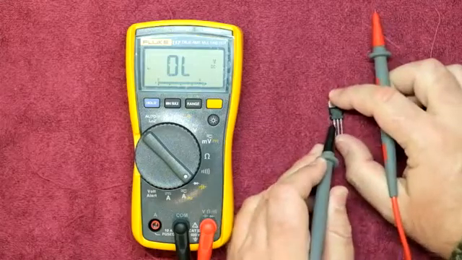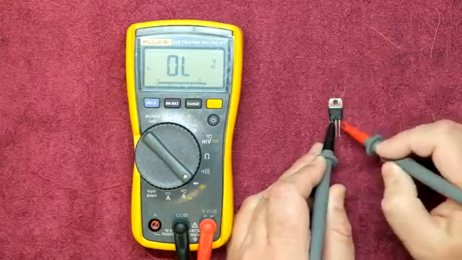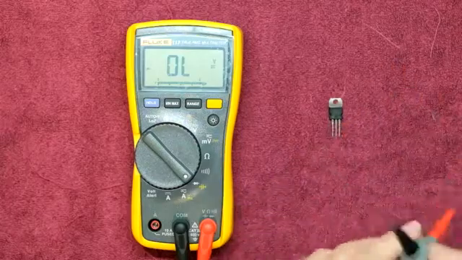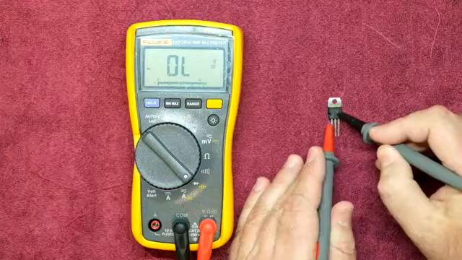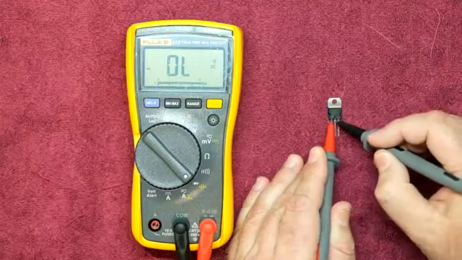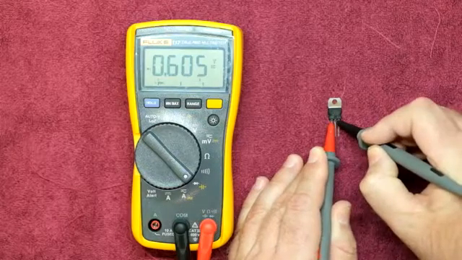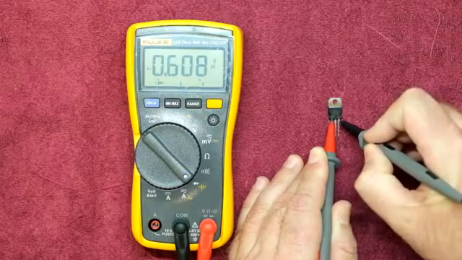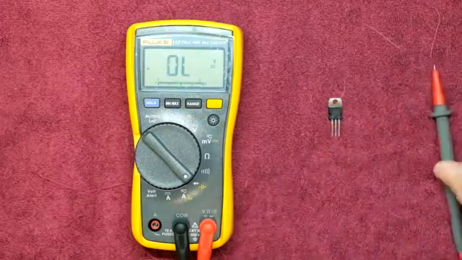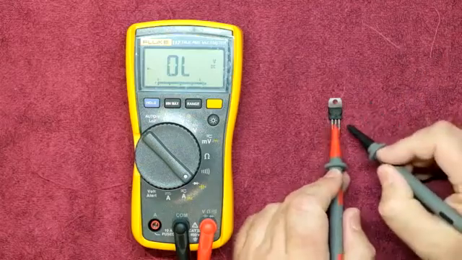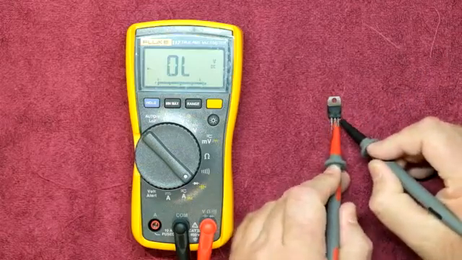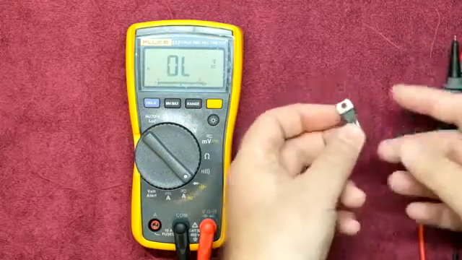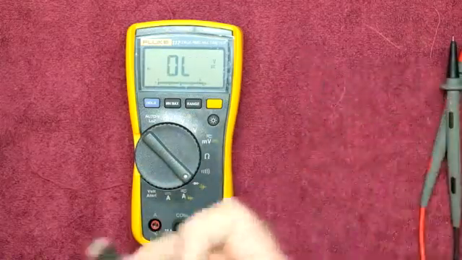So base to collector in reverse, you'll get nothing. Base to emitter in reverse, you'll get nothing. But then again, if you reverse that and you put your power onto your base to collector, there's your 0.605 volts drop, base to emitter, you got your 0.608 volts drop. So from that you can more or less ascertain that the transistor is working. As you can see, we have no other cases where we have conduction or anything like that. So okay, there we go, TIP41C working.